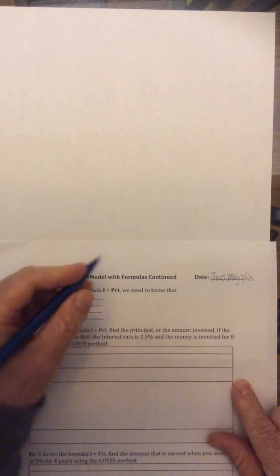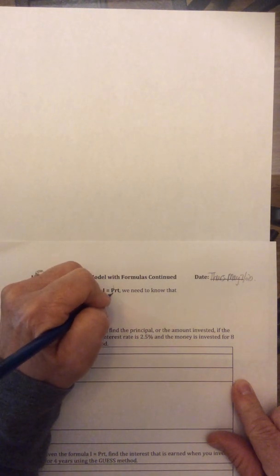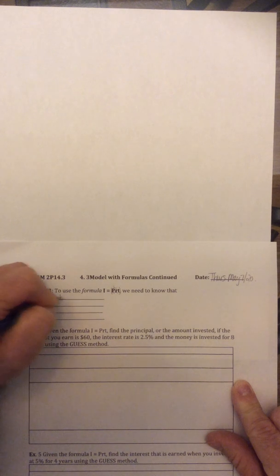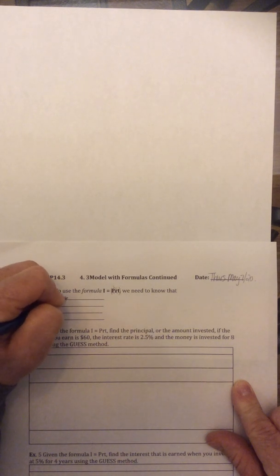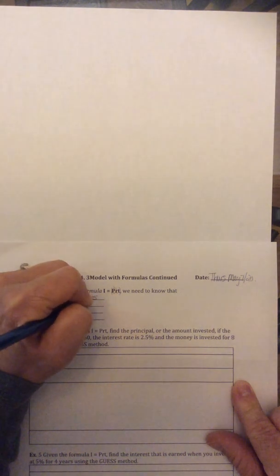Note, to use the formula I equals PRT, notice that the PRT is together, so there's multiplication between those letters. We need to know that I is equal to the interest earned in dollars.